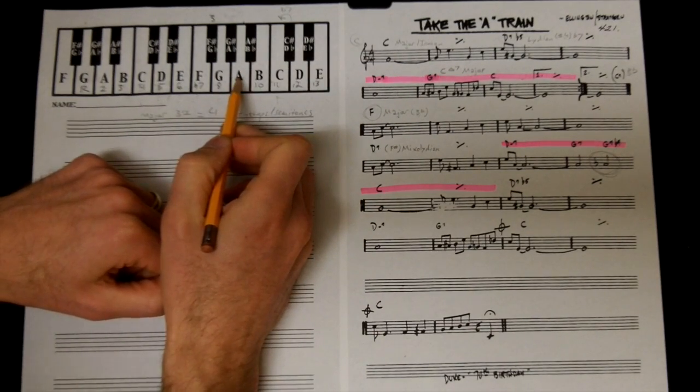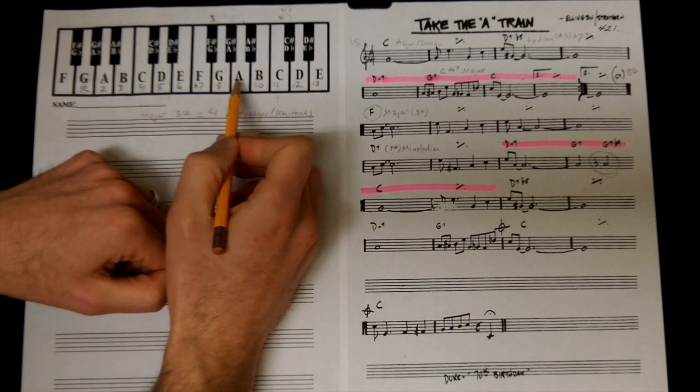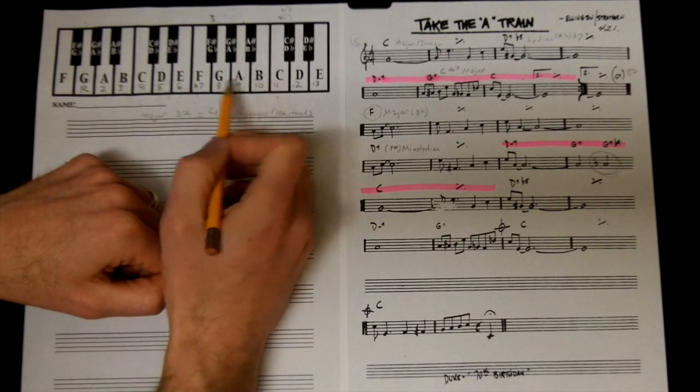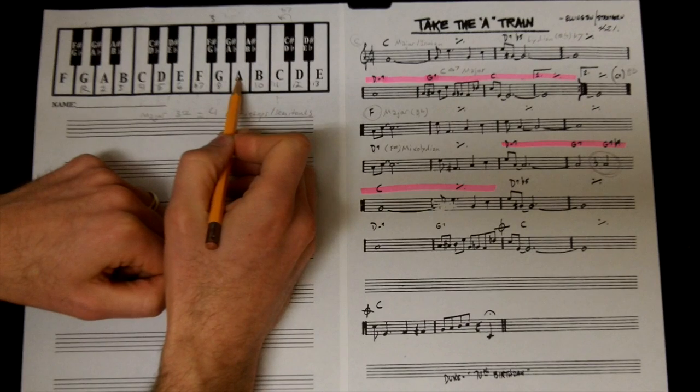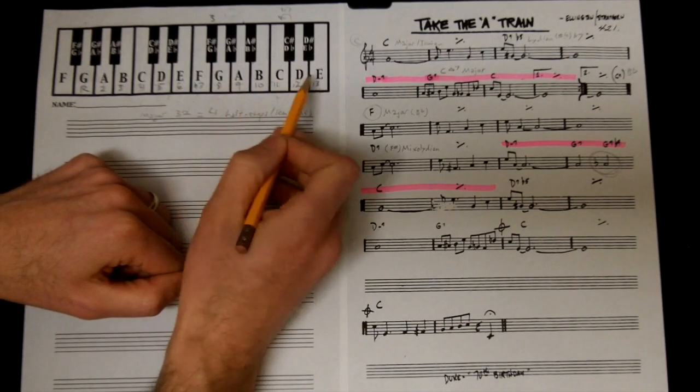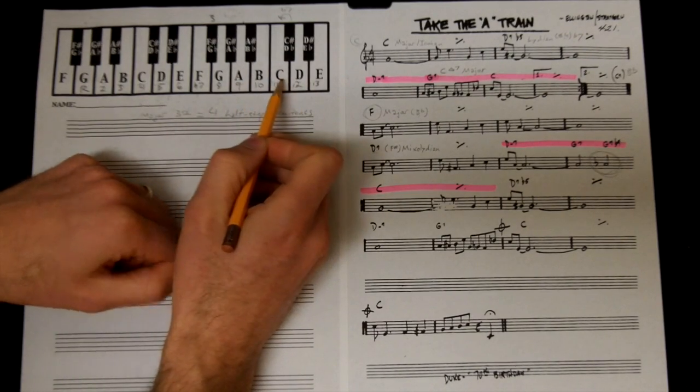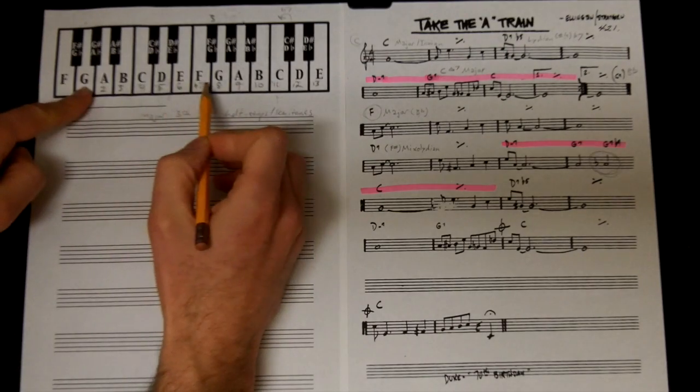If you were to think about this, G to A is just a second. G to C is just a fourth. So we have a second, a fourth, and a sixth above the root. But these extra notes should be added on top of what's already been established.